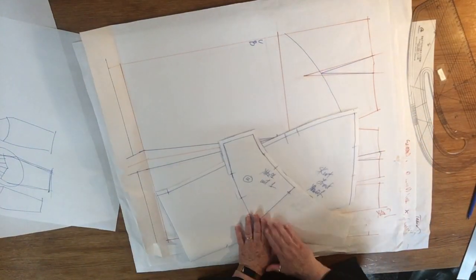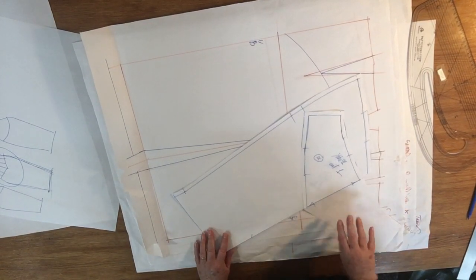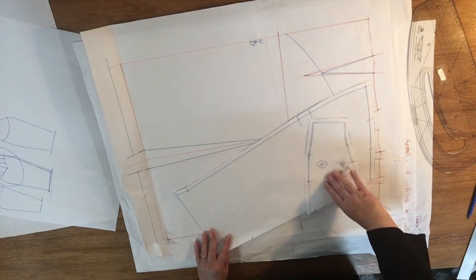Okay, so yoke. Another way of creating shape and adding a style line into. Thank you.